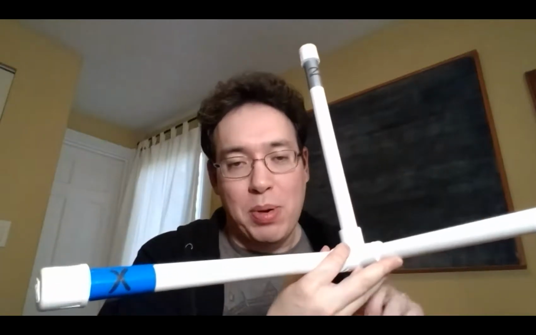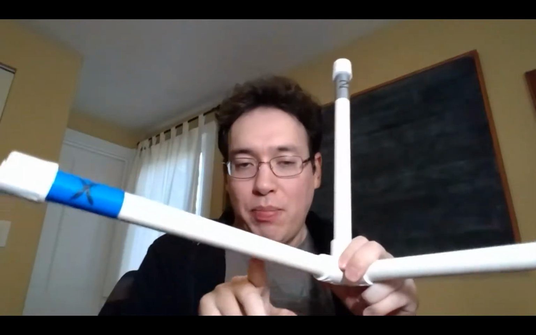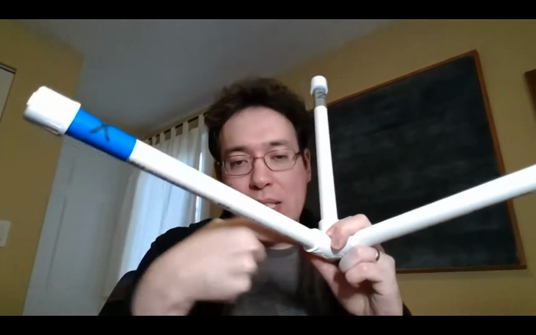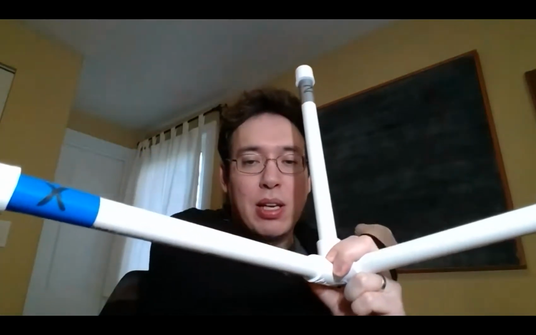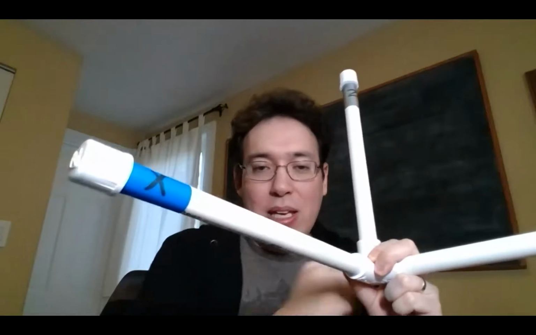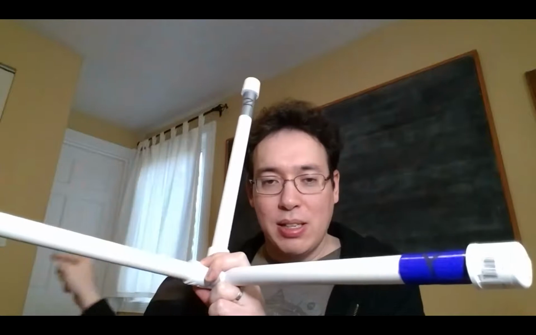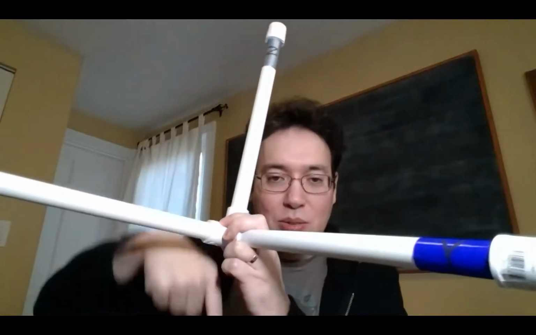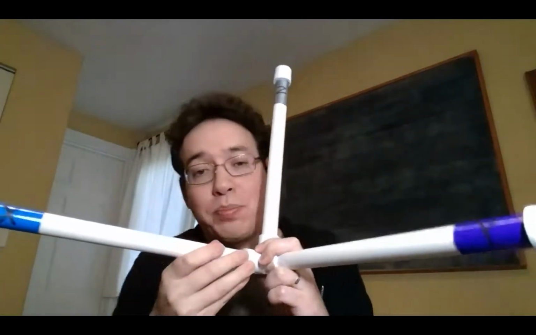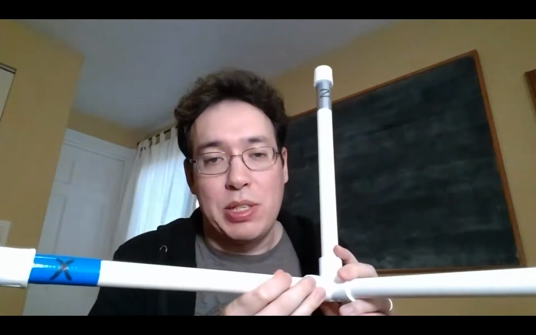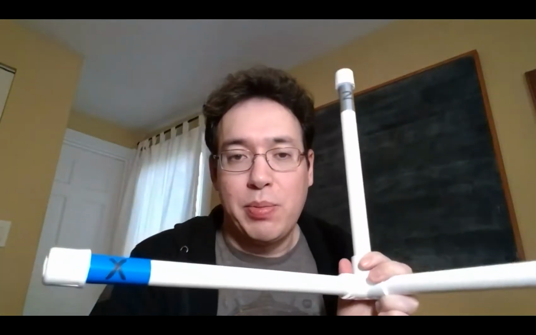So although it's not represented in this model, there's a negative x-axis pointing in the opposite direction back that way, the negative y direction would go this way, and the negative z direction would go that way. So this is the three-dimensional axis that we're going to use.